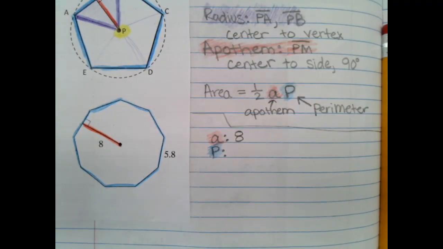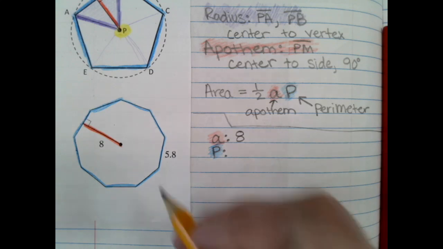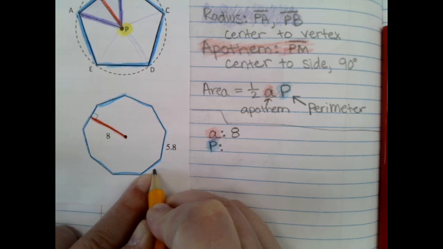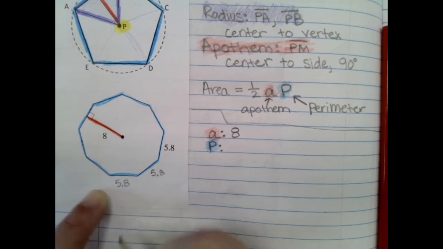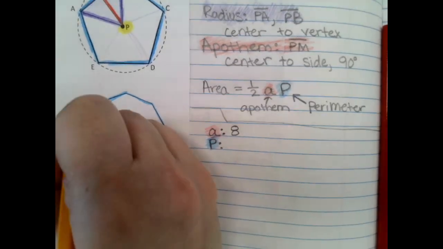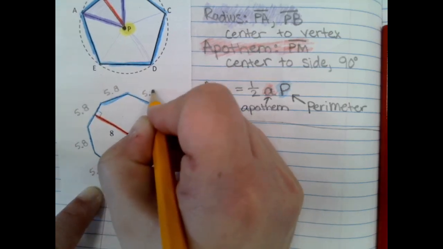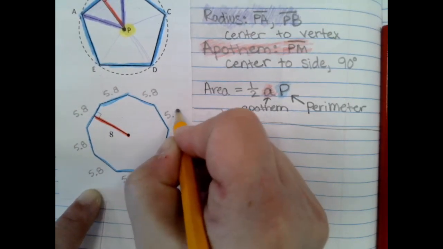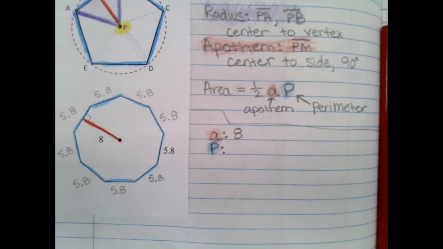And we know because it's a regular polygon, what do we know about all those sides? They're all the same, yeah. So if this is 5.8, how much is this side? 5.8, 5.8, 5.8. We could go around and do that for each side here. So a couple ways we could find our perimeter. We could take some time and add those all together. 5.8 plus 5.8 plus 5.8, and so on, nine times.